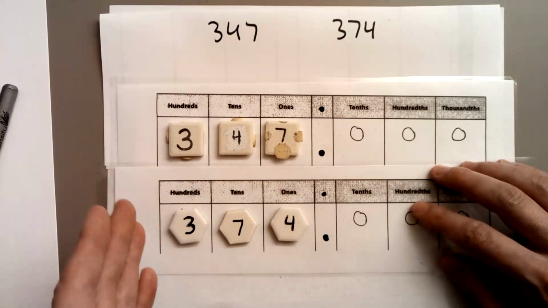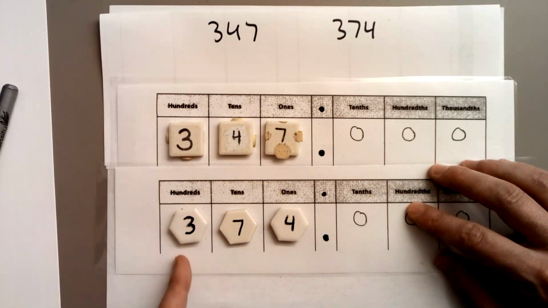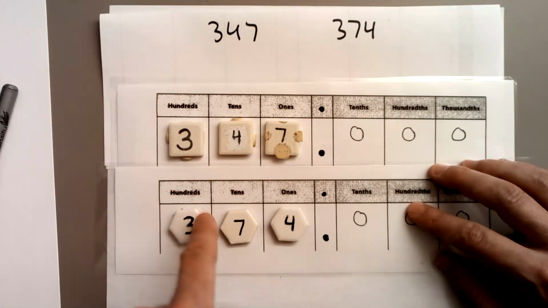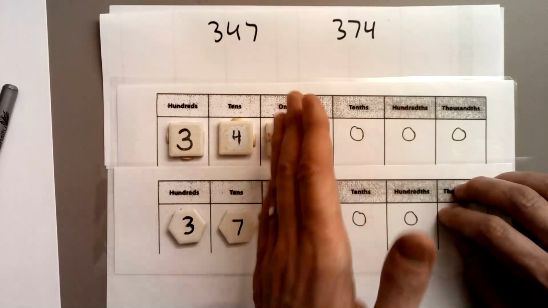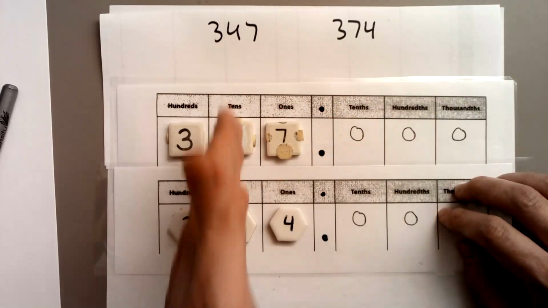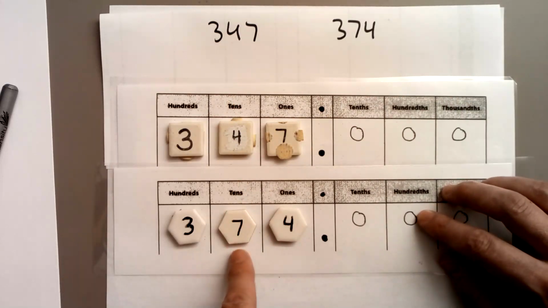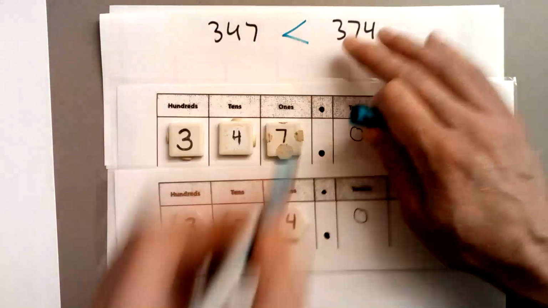Well, you have to go place value by place value. So first I'm going to look in the largest place value, which is the hundreds place. They both have a 3 in the hundreds place. So then I go to the next place value and I look in the tens place. Now 374, the 7 is larger than the 4, so the entire number is larger. It doesn't matter how many ones there are, or tenths or hundredths, because the tens is the largest place value where there's a difference. Since there are more tens here than there, 374 is the larger amount.